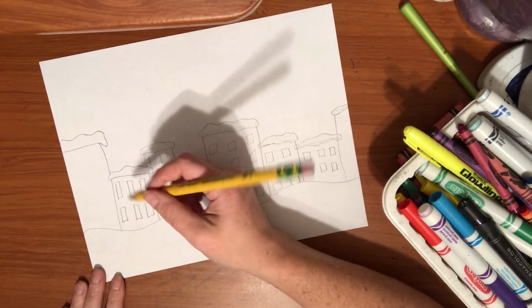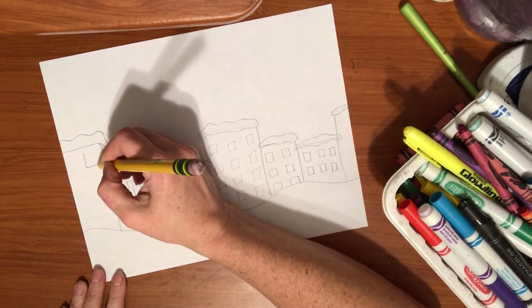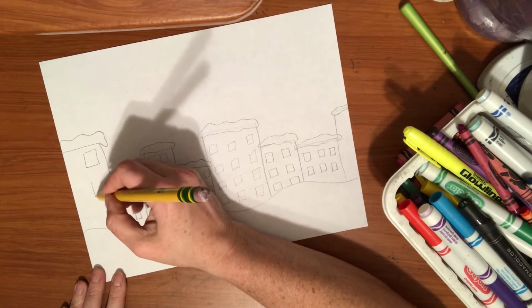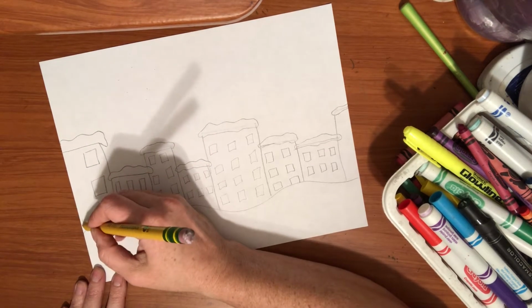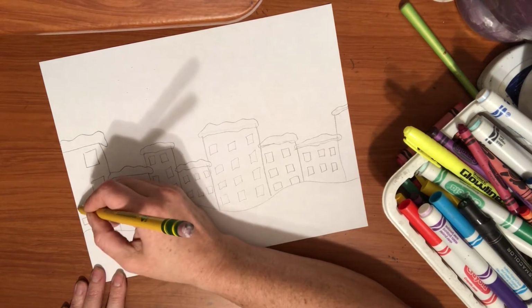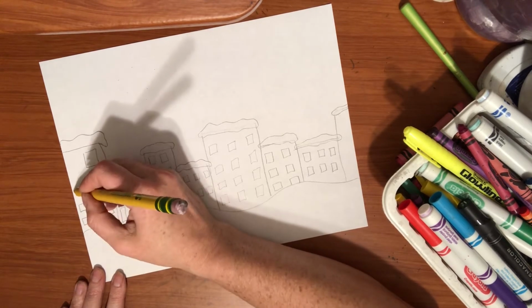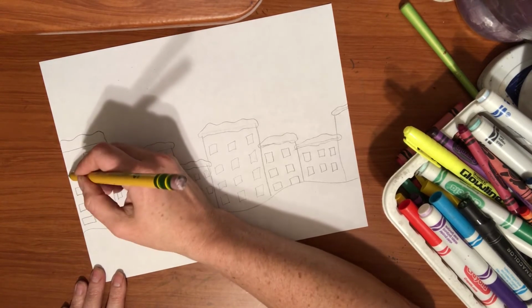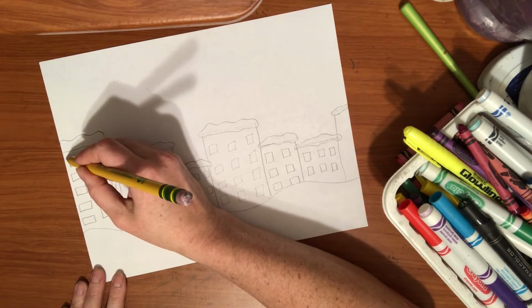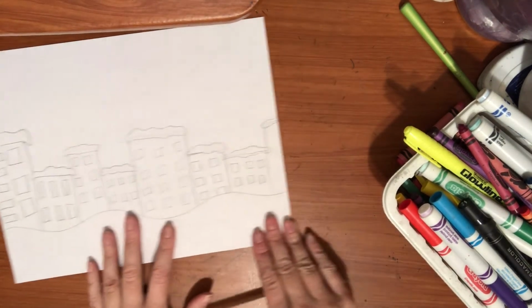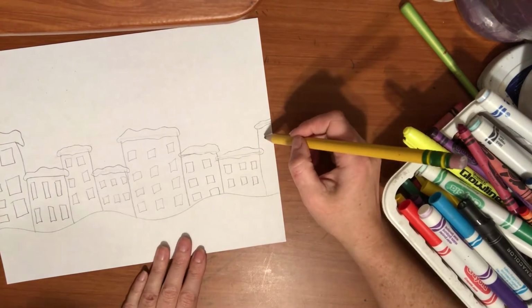But we just want to make sure we are adding some kind of window. This has really big square windows to each building. And then maybe some smaller windows. Got it. All right. Don't want to forget this last little guy.